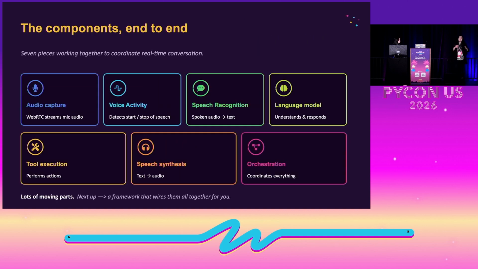So other components, to orchestrate them all, we have first the audio capture. And this is done thanks to this protocol called WebRTC. Then we have the voice activity. We need to detect when the user's real voice starts and when it ends, right? And then with the speech recognition, we do the transcription.